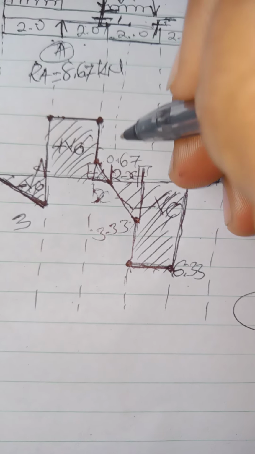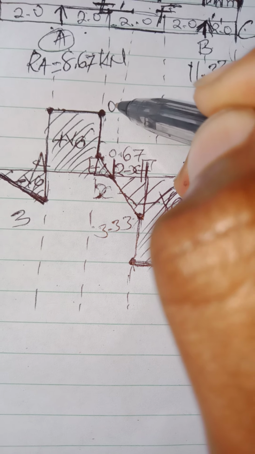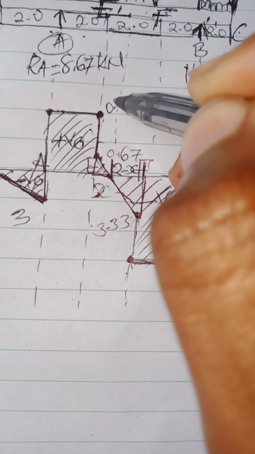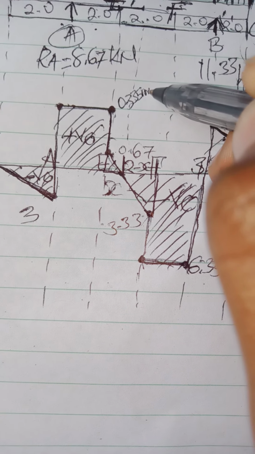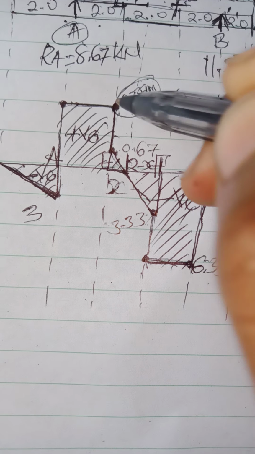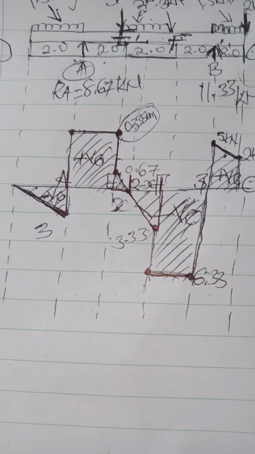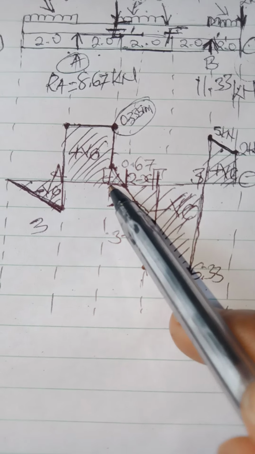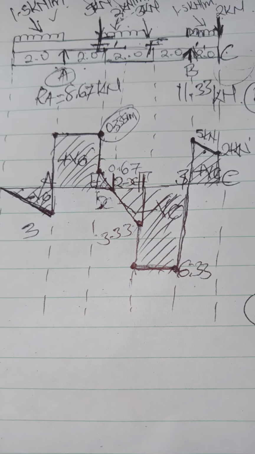At least we know x now is equivalent to 0.335 meters. That is the point x from here to here, 0.335 meters.